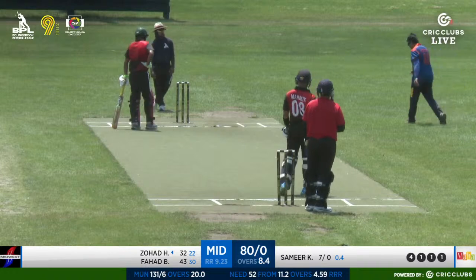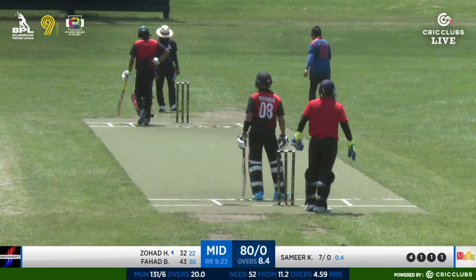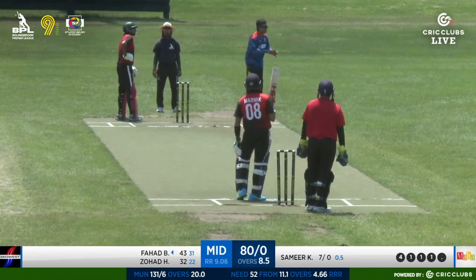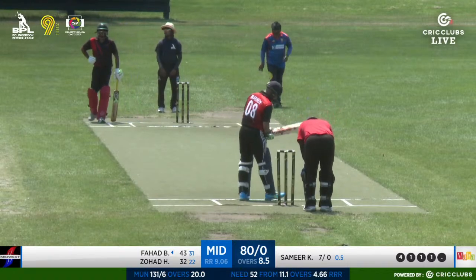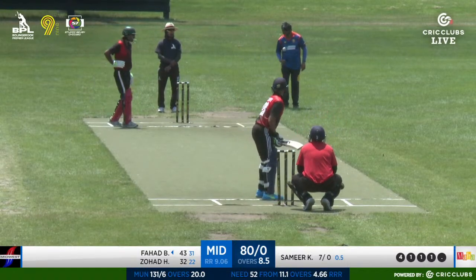But that is batting 101. Make sure the tip of your bat touches behind the line, not on the line. All that work for no extra run.